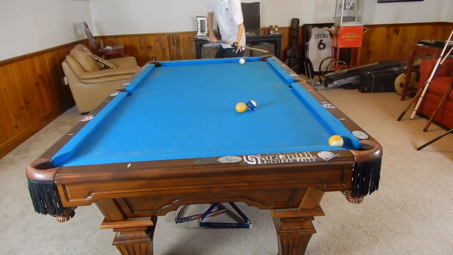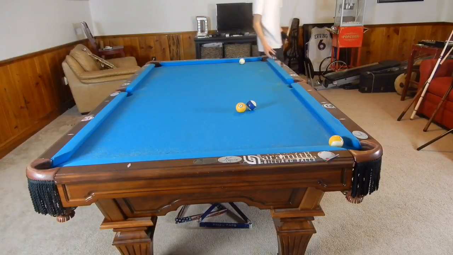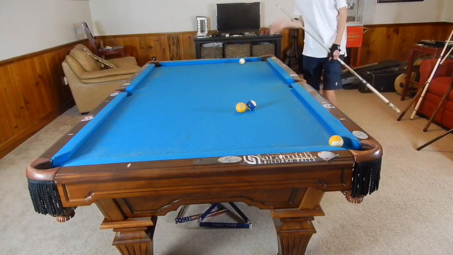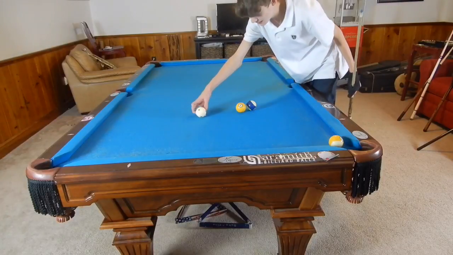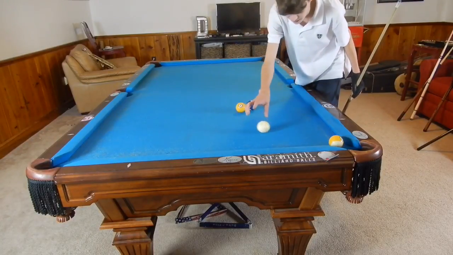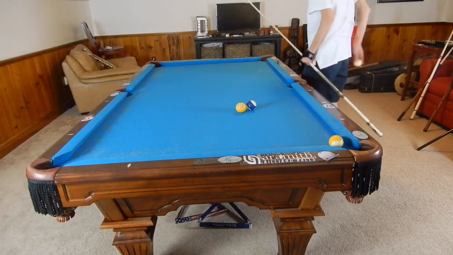If you're shooting it the other way, use bottom left. But the cue ball will go off this rail, it'll come up, it'll be spinning back and to the right, and that just helps it hook back and pocket that 9.